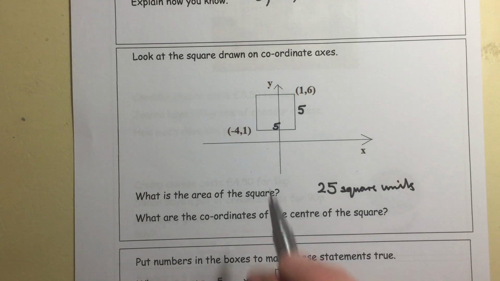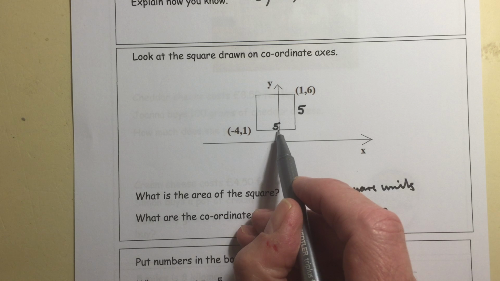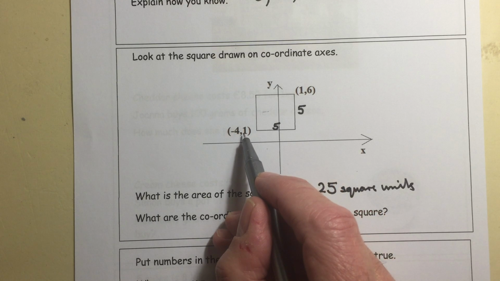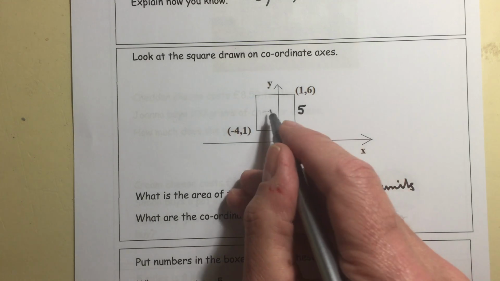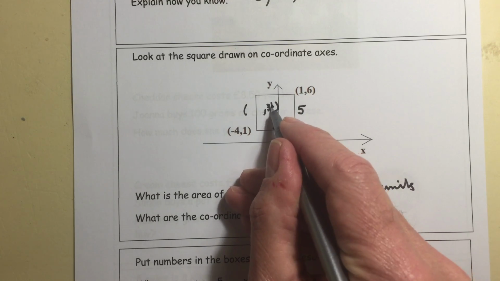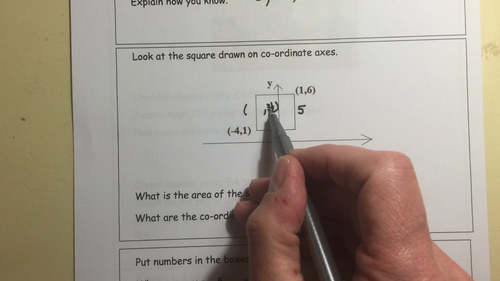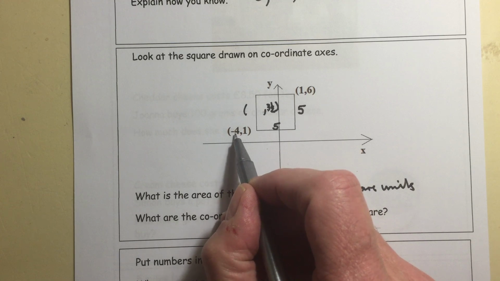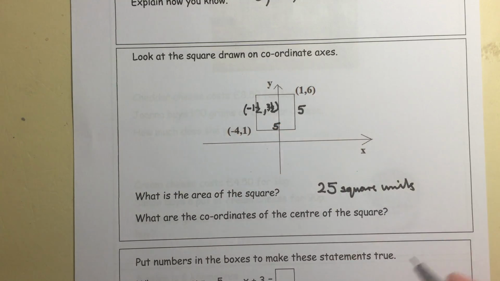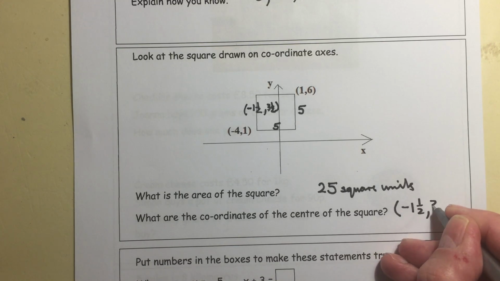The coordinates of the centre, right, well, if that's 5, it must be 2.5 from here and 2.5 from this side. Well, it goes from 1 to 6, so the y coordinate is 3.5. 1 plus 2.5 is halfway. And the x coordinate is -4 plus 2.5, which is -1.5. So the coordinates are -1.5, 3.5.